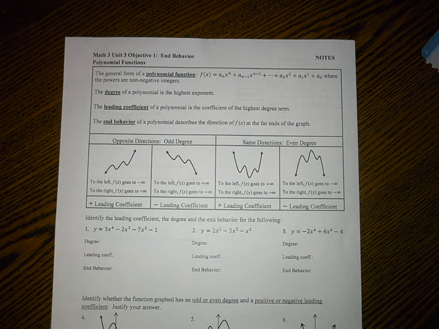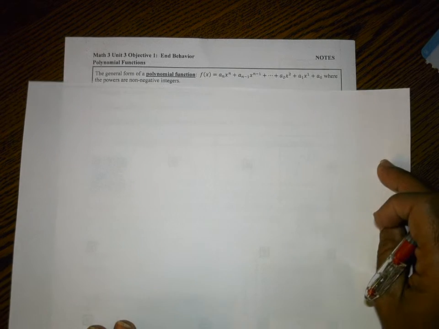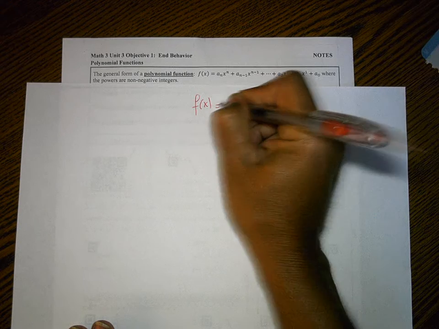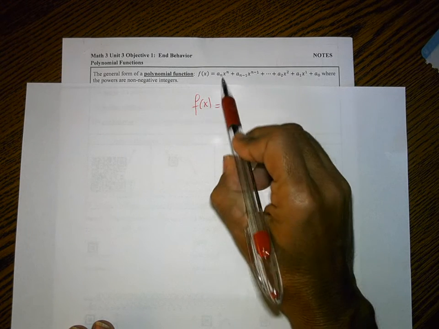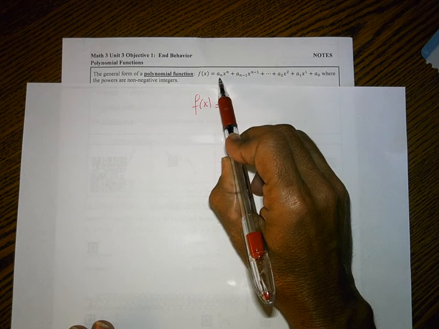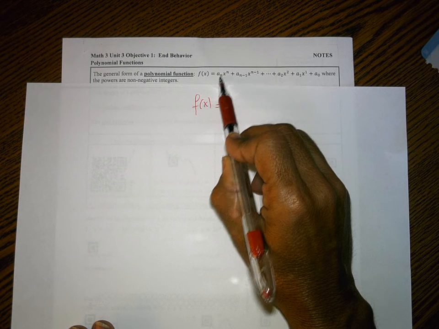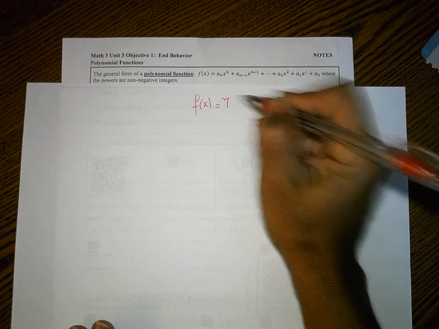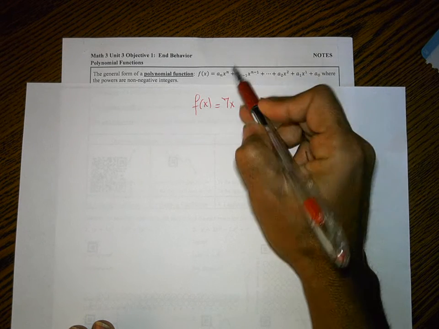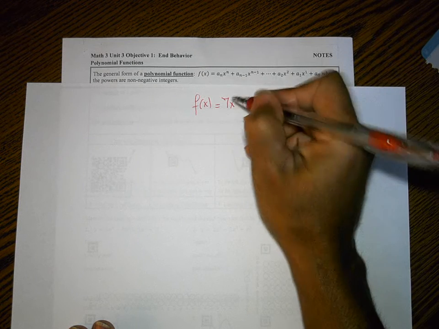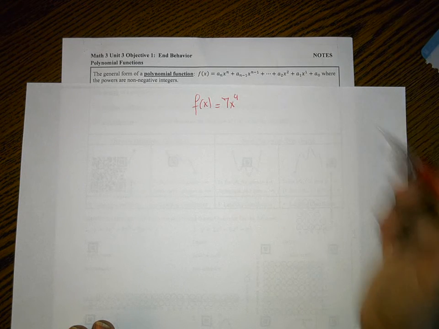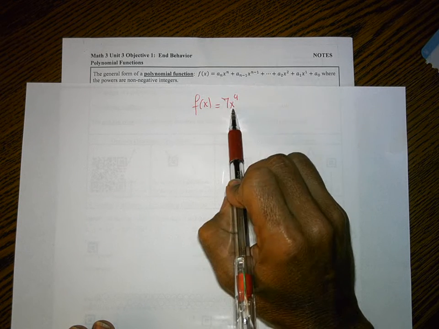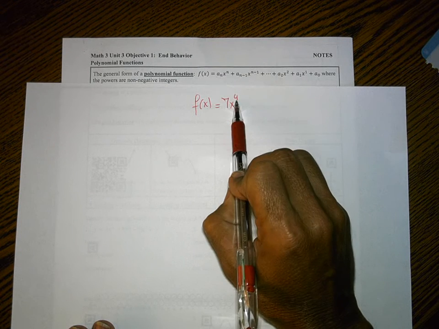I know that you will recognize it if I write it as a number. For example, if I write f of x equals, this a sub n is just telling us that there is a coefficient. There's a leading coefficient because it comes first. So let's say it's a 7, and then there's x, and n is a power. So it can be any power. Let's say it's a power of 4. So a sub n means it's a leading coefficient. Then there's the x, and then the n is a power.